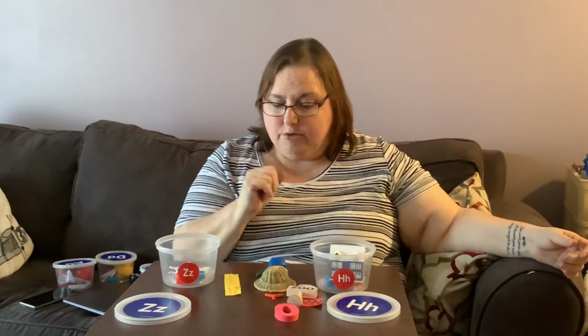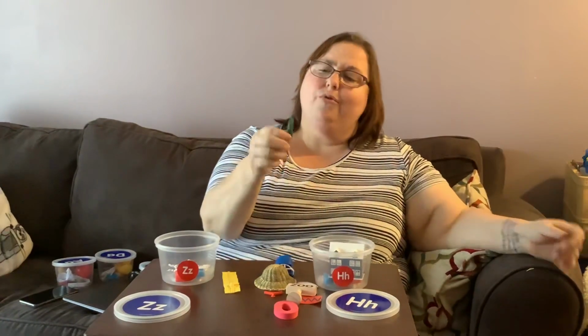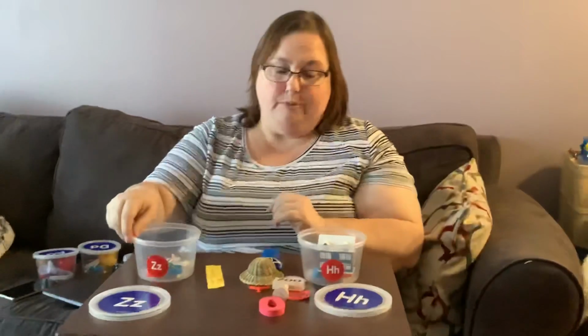Which one do I want to do next? I want to do this little one. I don't know if I showed this to you, but it's a zucchini. We eat it. Zucchini. I hear that Z sound. If it started with H, it would be hucchini. But it's not hucchini. It's zucchini. So I'm going to put it in the Z with the zebra.